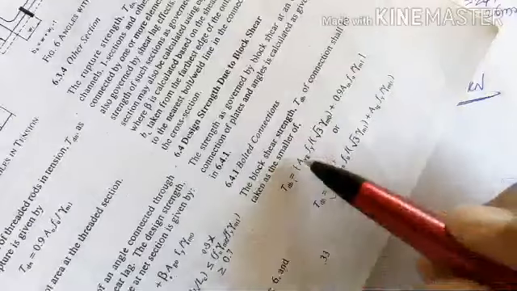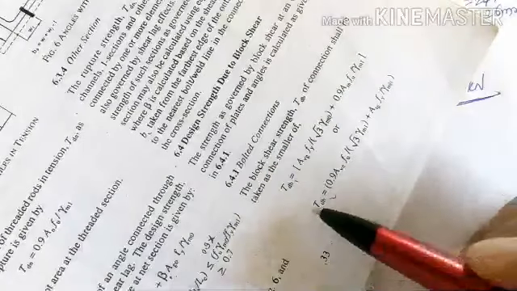Please refer page number 33 of IS 800 2007. You'll be getting TDB1 and TDB2. Please refer to this one. The same formula I'll write here.